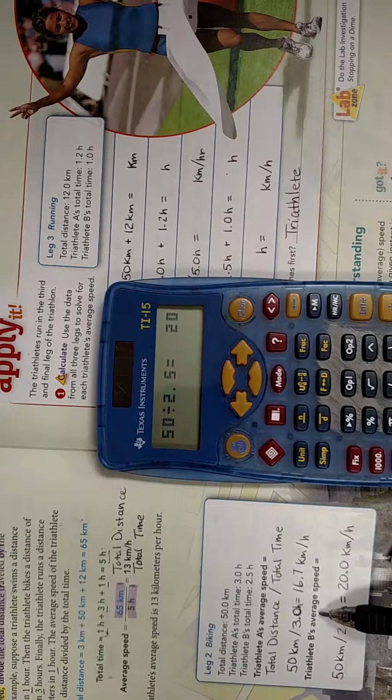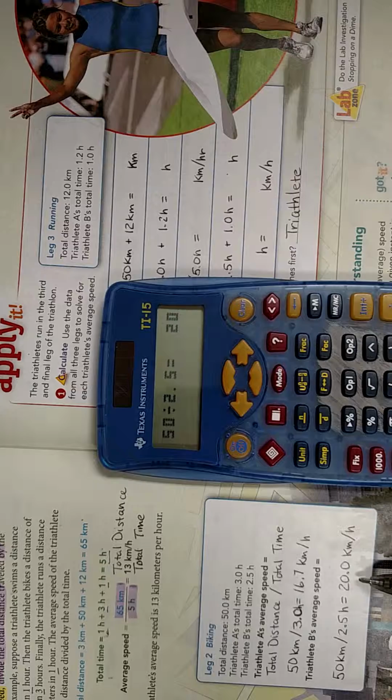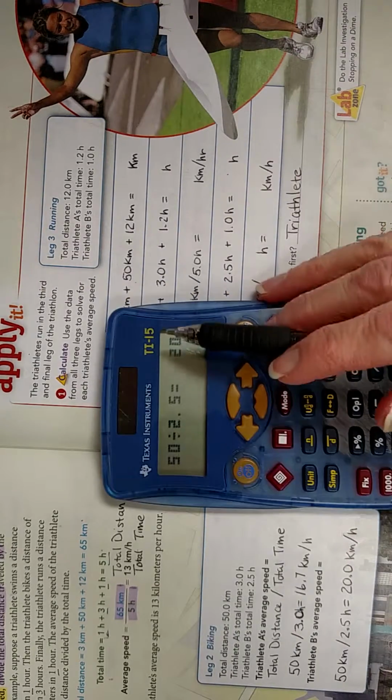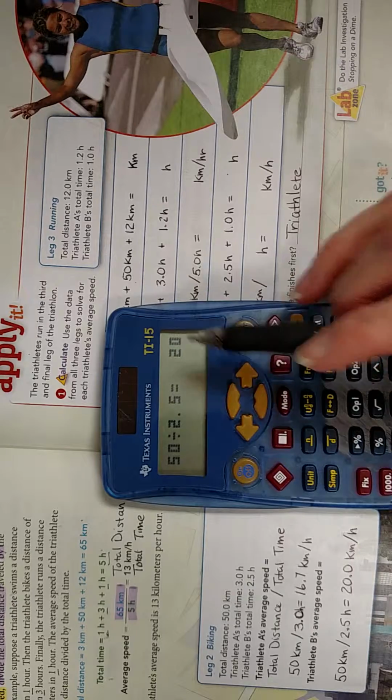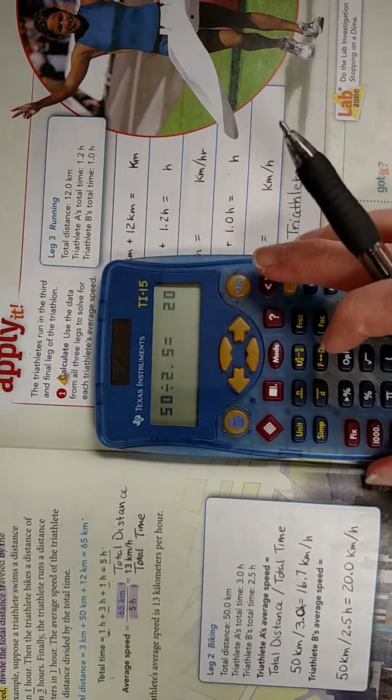So triathlete B's average speed is 50 divided by 2.5, which equals 20 kilometers per hour. And again, with 20, we can put a decimal point and a 0 behind it because we know it comes out that way.